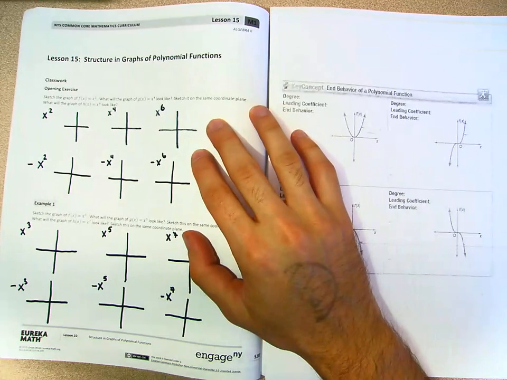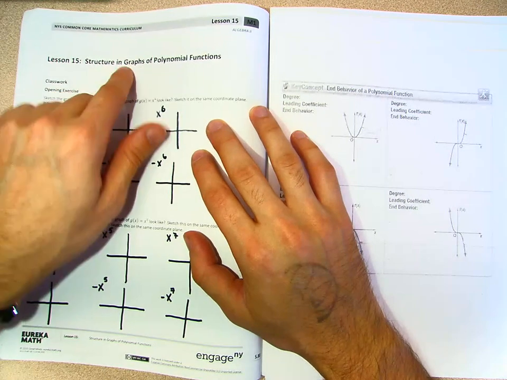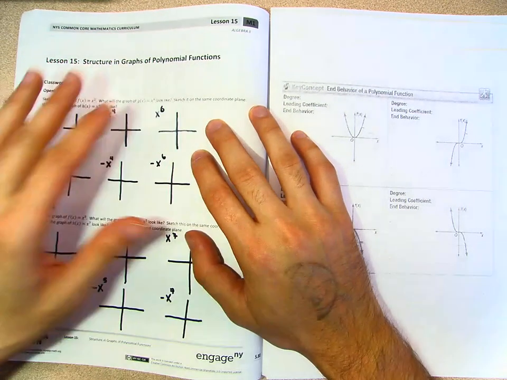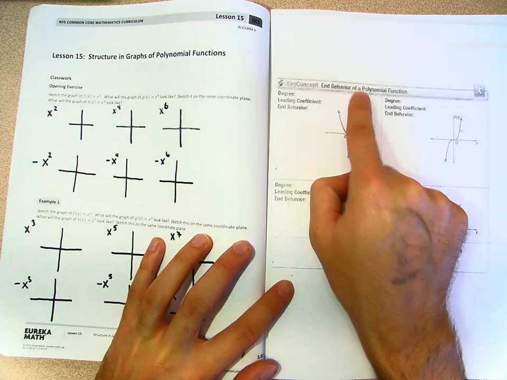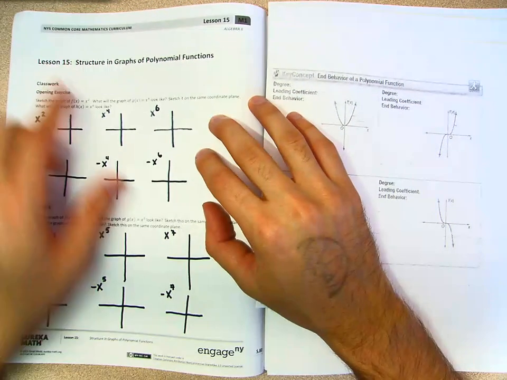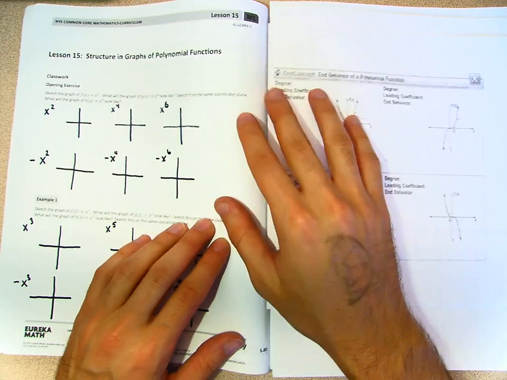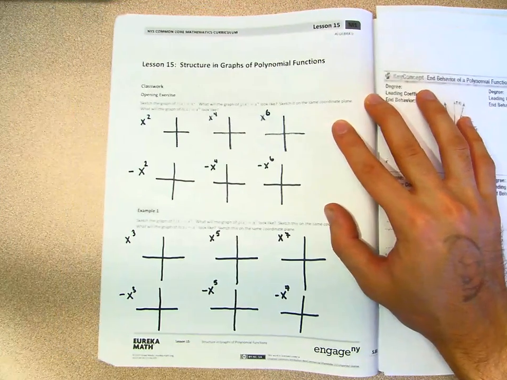All right, welcome everybody. We're going to do lesson 15, structure and graphs of polynomial functions. This lesson will be extremely important to understand this concept of end behavior. So two things. Make sure you're on lesson 15 and make sure you have this paper that I'm giving out in class. So let's look at this page first.